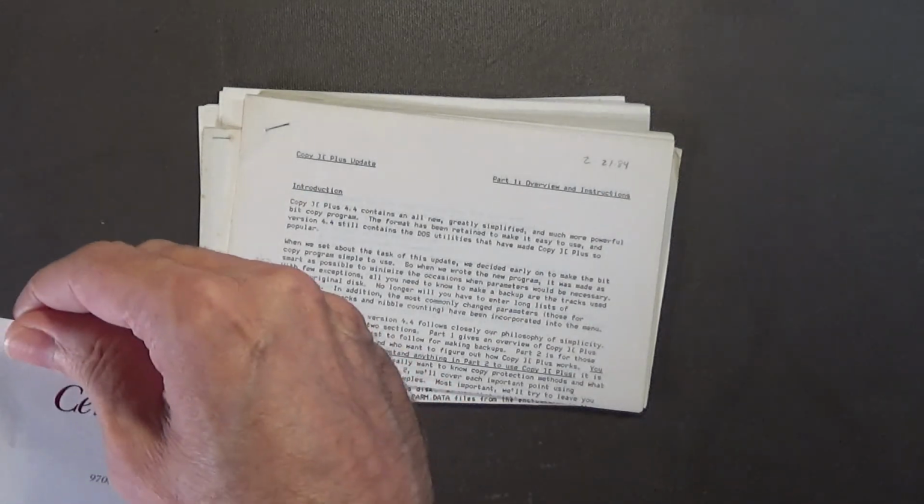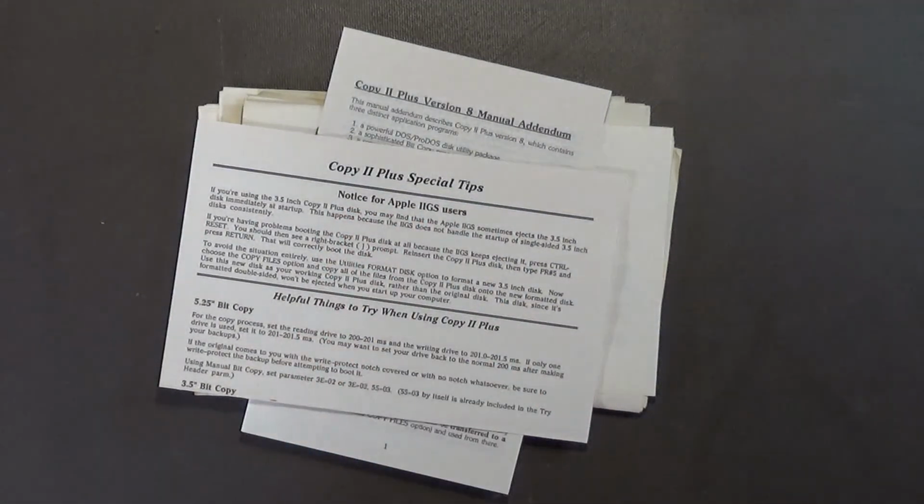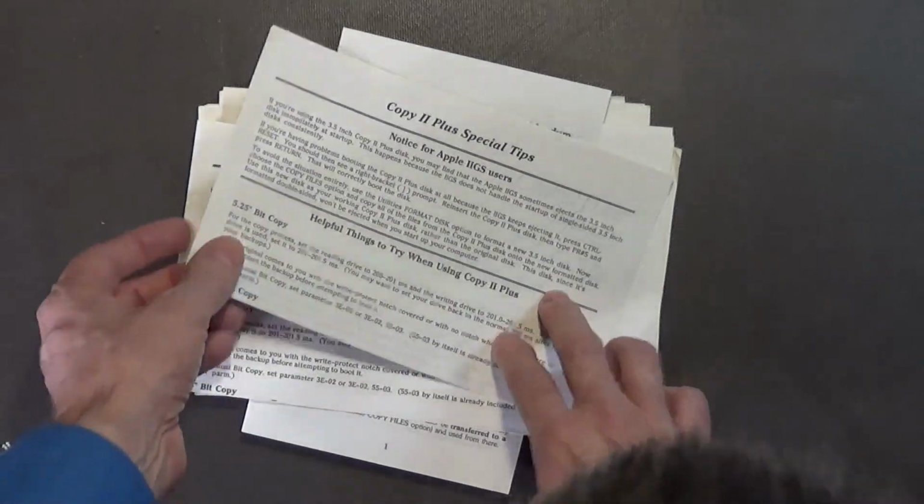And then we have, let's see what else we got. Yeah, but I just thought I'd show all this. To beta testers of Copy 2 Plus. Yeah, right. There's an addendum for that. Copy 2 Plus special tips, notice for Apple IIe GS users. Yeah, I just thought I'd show all this interesting paperwork. I've never seen any of this kind of stuff shown on anybody's YouTube channel, so I thought I would show it on my YouTube channel.